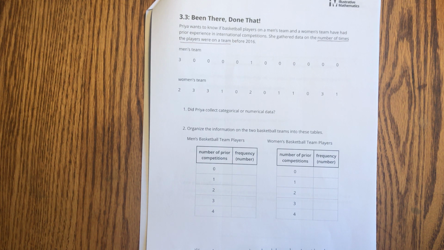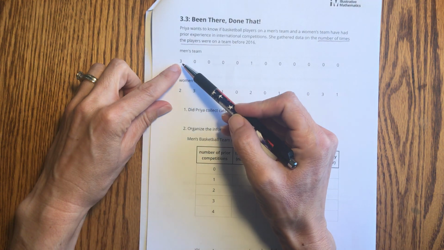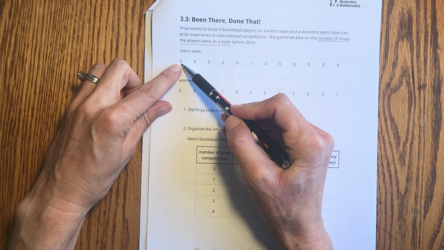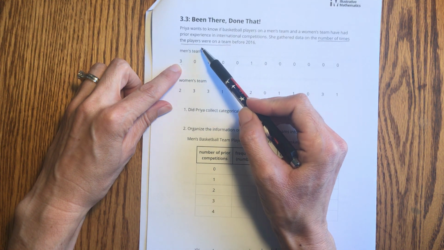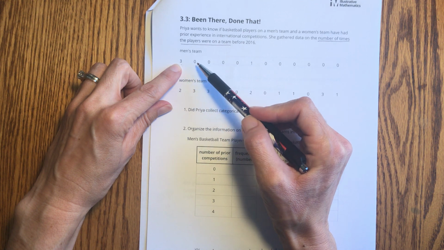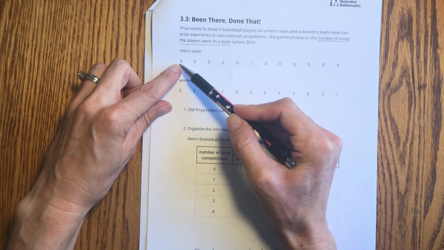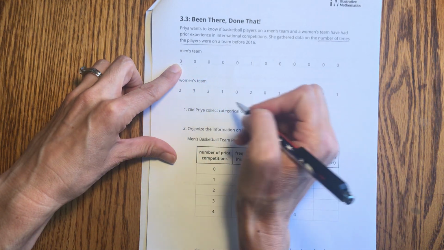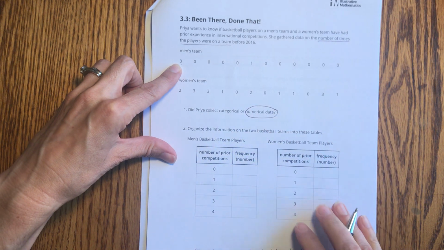Well, we know that sometimes they try to trick us, so let's think back to that difference between numerical and categorical. When a number has to show some type of meaning, for instance, if you can compare them, and looking at this men's team information, this first player, it says that he played for 3 years or 3 teams before 2016. So that would be more than 0. And so when we're thinking that we could compare the numbers here, that would be numerical data. So let's go ahead and circle that. Numerical data is what we're looking at.